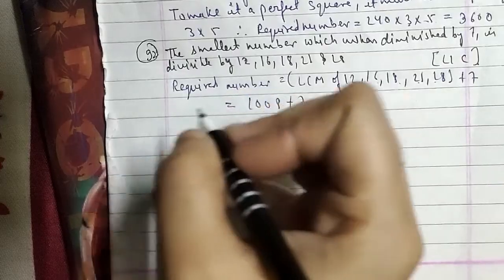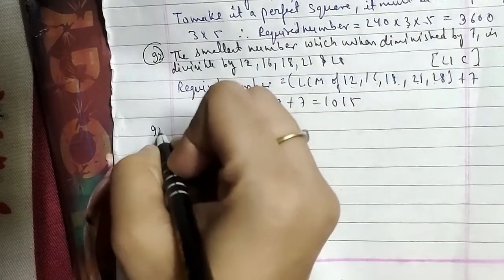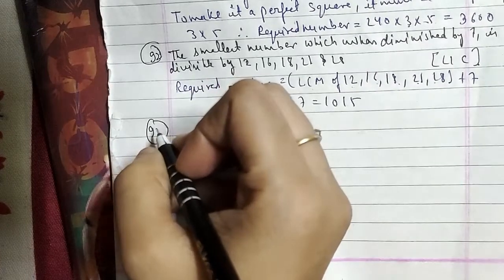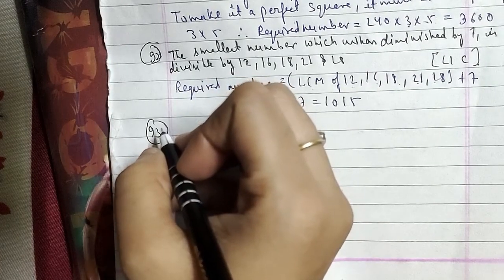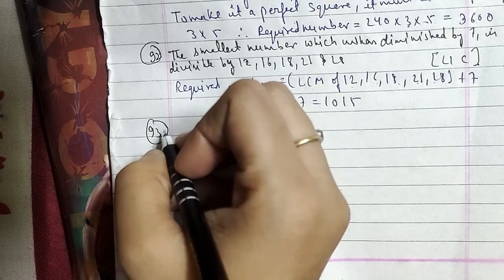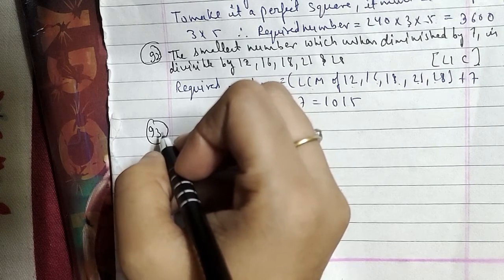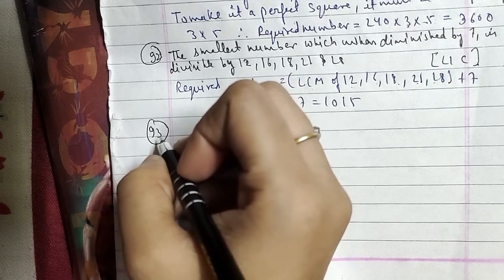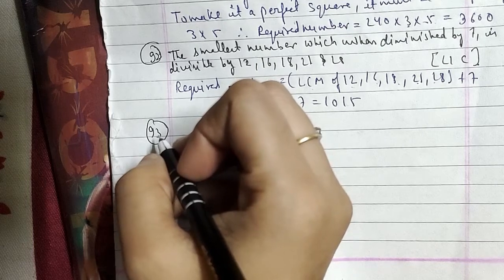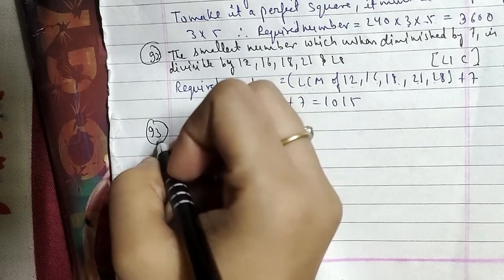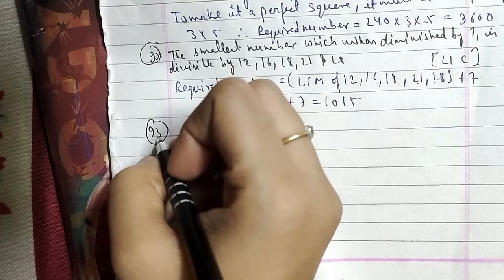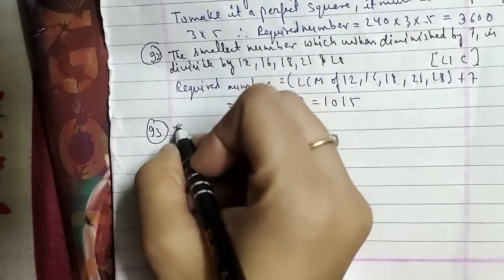Go ahead with the other question, and that is the 93rd question of the session, where the least number which when increased by 5 is divisible by each one of 24, 32, 36 and 54 is. The options we have are 427, 859, 869 and 4320. So let's go ahead.